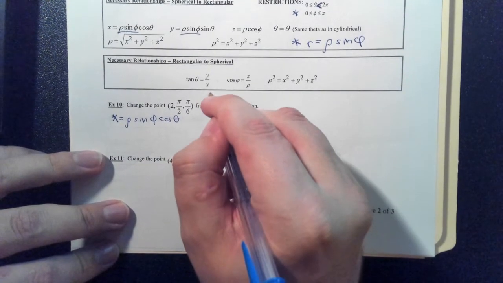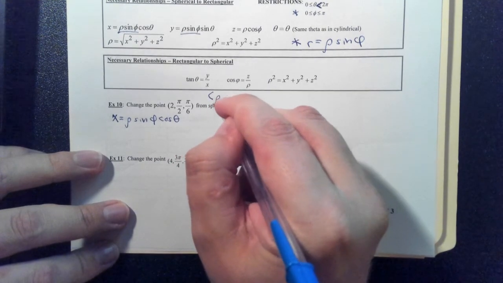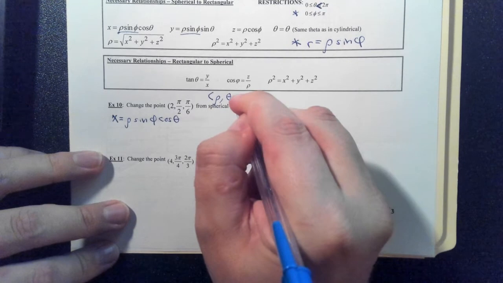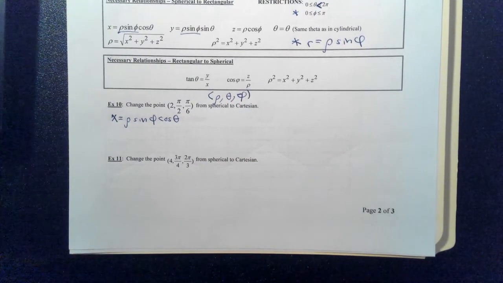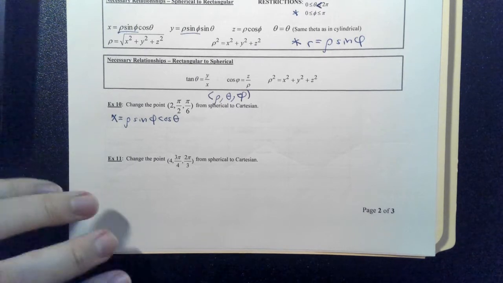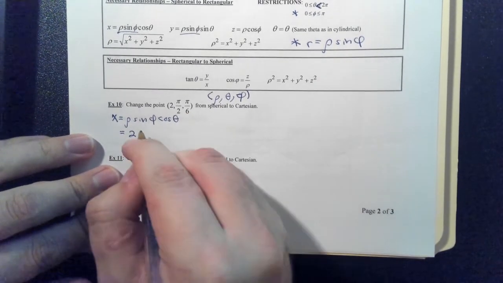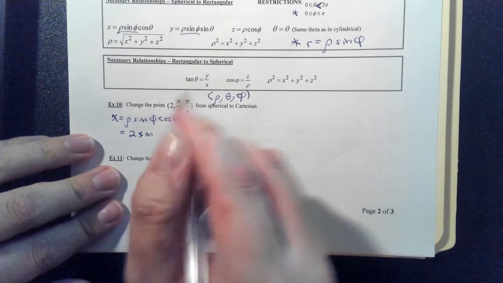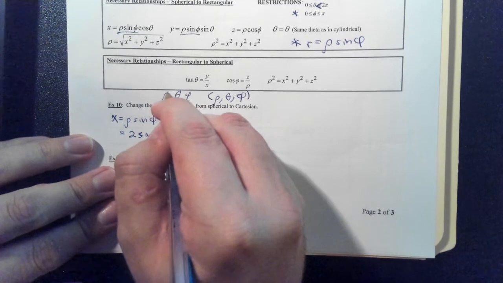It might be helpful to say it to yourself, write it down. Spherical coordinates are rho, theta, phi. If you switch up which one's theta and which one's phi, you're going to have a bad time. So, this is 2 times the sine of phi, which is this one, theta, phi, and rho.